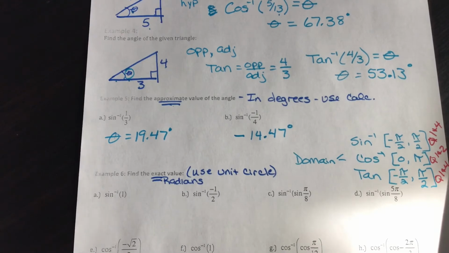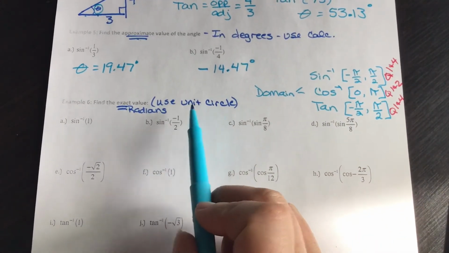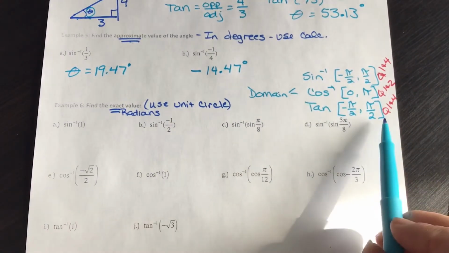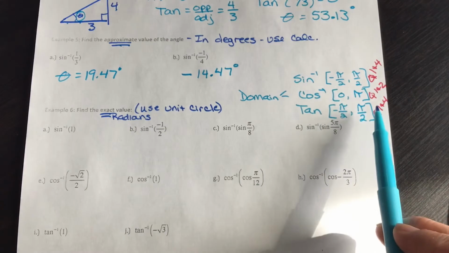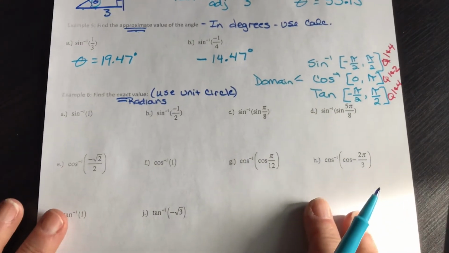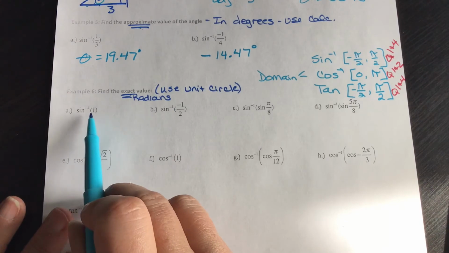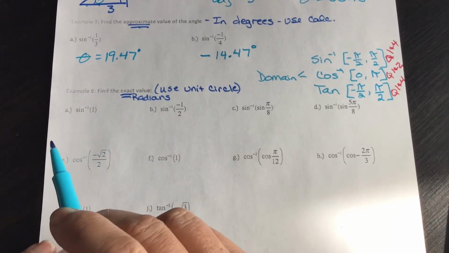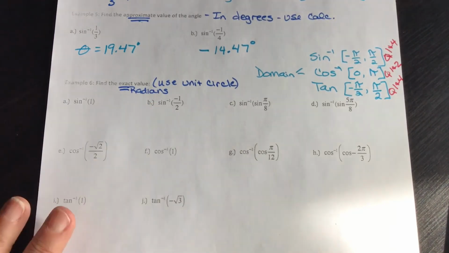Now in example 6, this is where we're using our unit circle, and this is where our domain is going to come into play. So I just rewrote our domain here as a reminder. If I'm looking for the inverse sine of 1, this means what angle has a sine of 1?